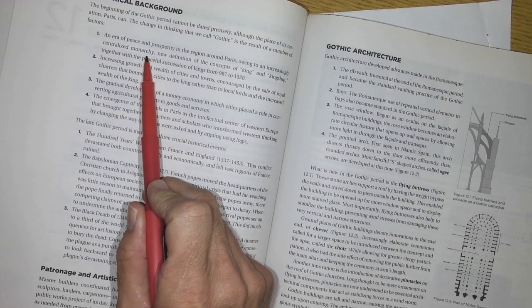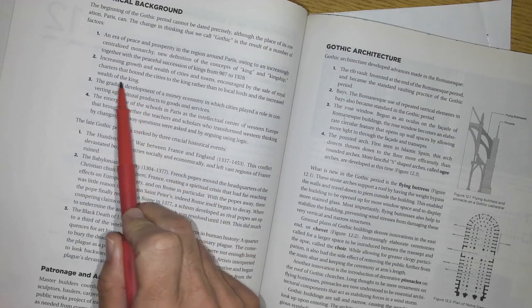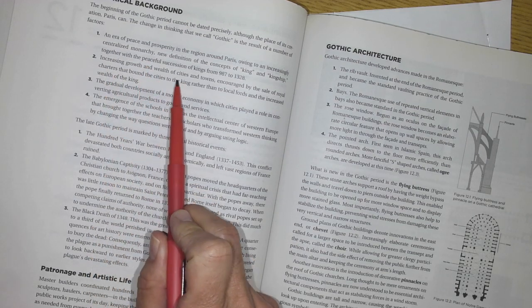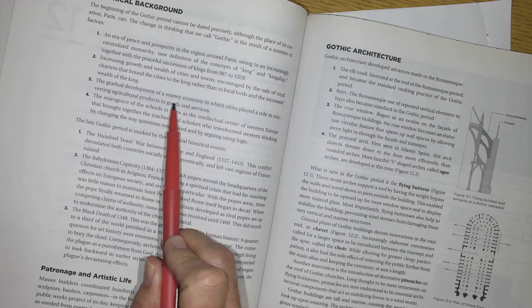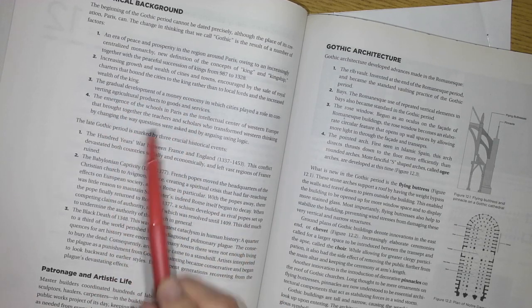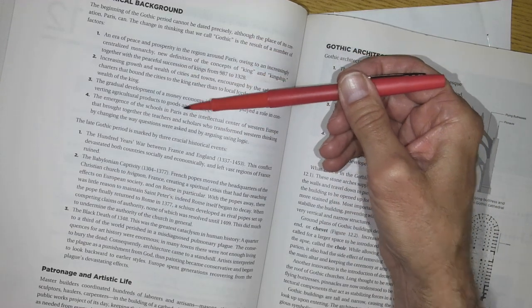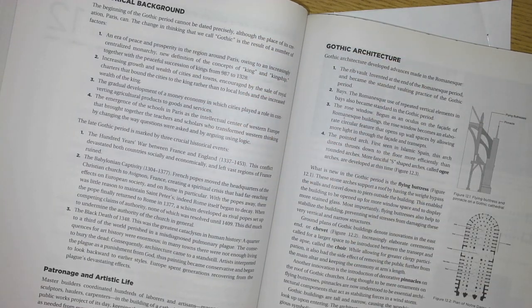Centralized monarchy. Oh, I think I've heard that before. Increasing growth and wealth of cities. Oh boy. Gradual development of money economy, the emergence of schools in Paris. Okay, this looks like a red flag. I'm hoping I don't find anything else. Maybe it was just something off of Khan Academy that found its way into the essay. Surely there's not another word here that's been copied.